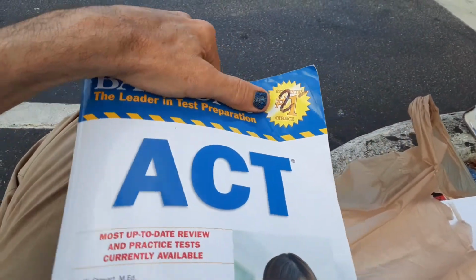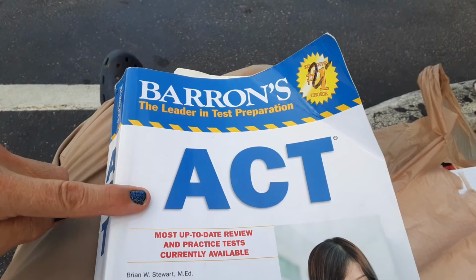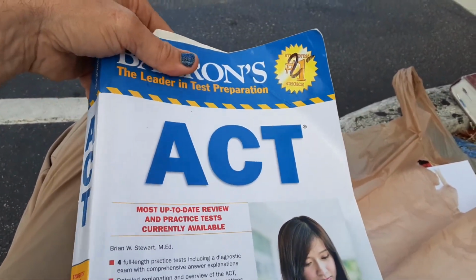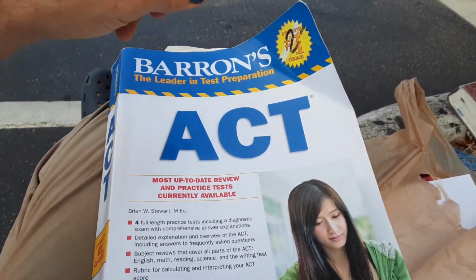And this was a problem taken from the ACT book. It won't change much in the next 20 years, really. They'll be asking the same sort of questions.